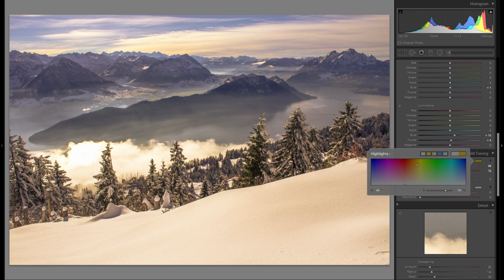First of all, I'm just gonna put the saturation way up so I actually see the difference between the colors when I fine tune it. And then once I found the perfect color, I'm gonna bring down the saturation to a value to where it looks best and also natural.